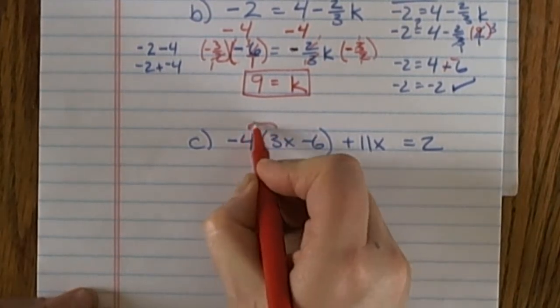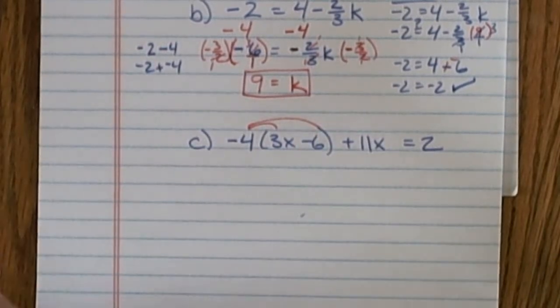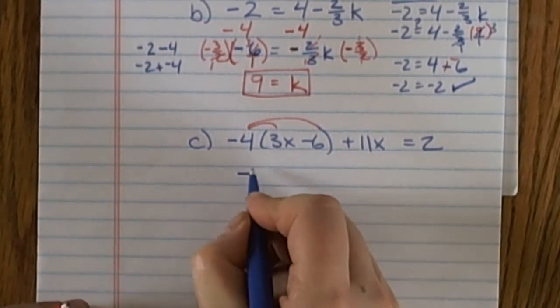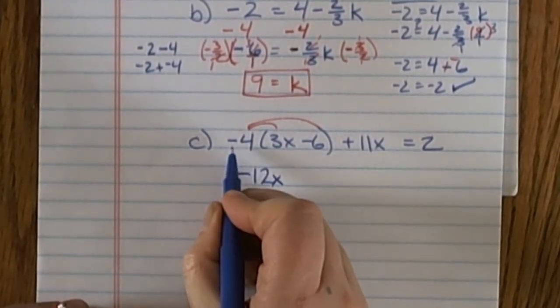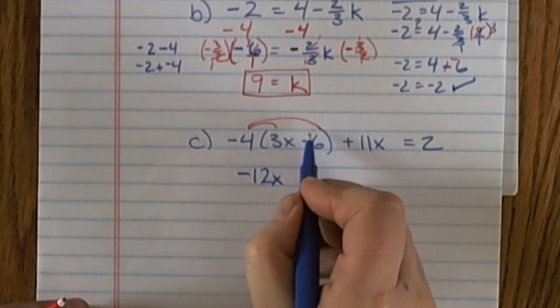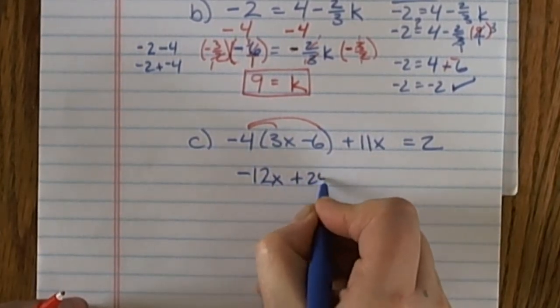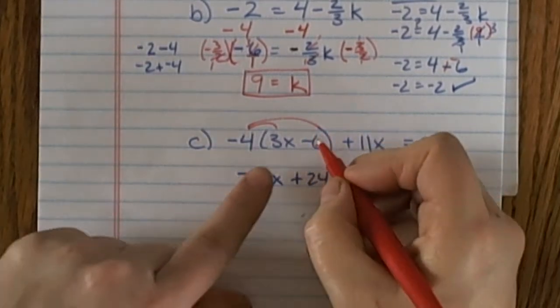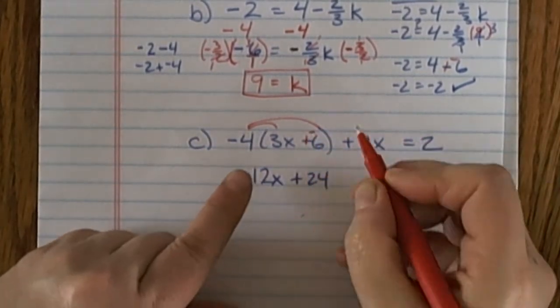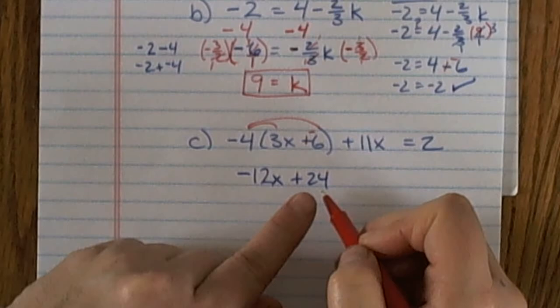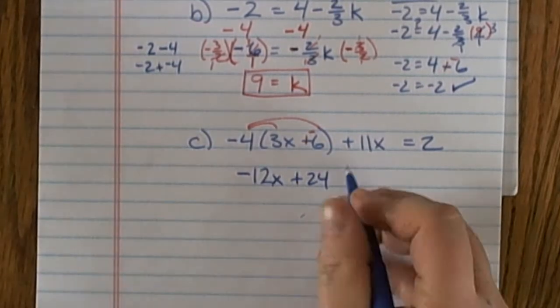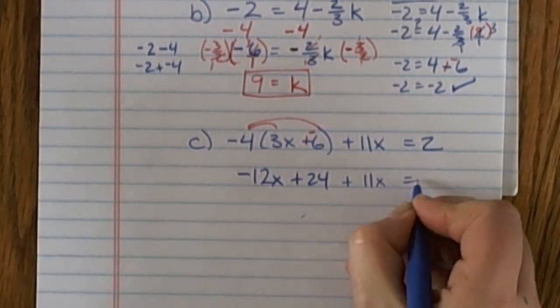So I'll distribute my negative 4, and so I have a negative times a positive is a negative 12x, and I have a negative 4 times a minus 6, so it would be like a negative times a negative gives me a positive 24. And again, if you like to, you can change this subtraction to plus a negative to really see I have a negative times a negative, giving me that positive. So I have plus 11x equals 2.